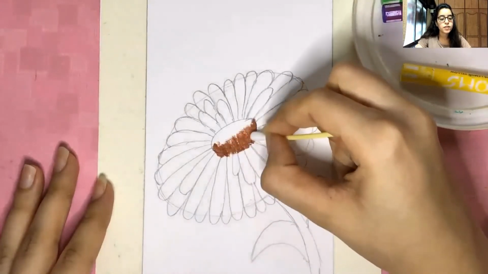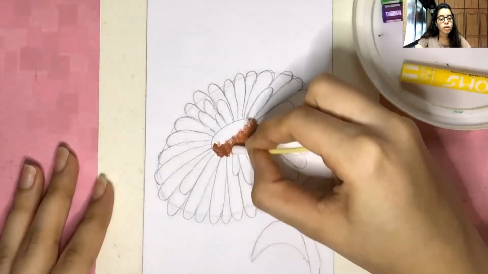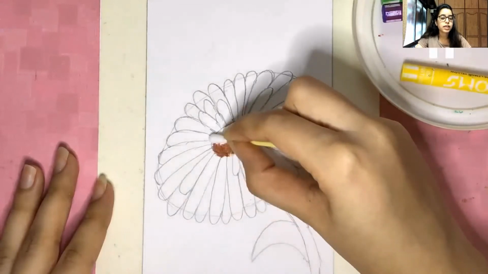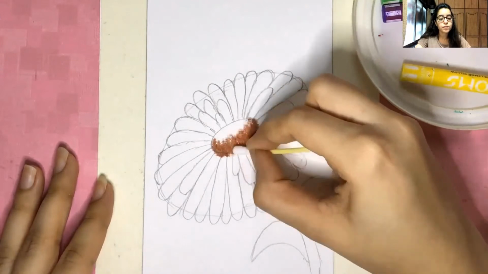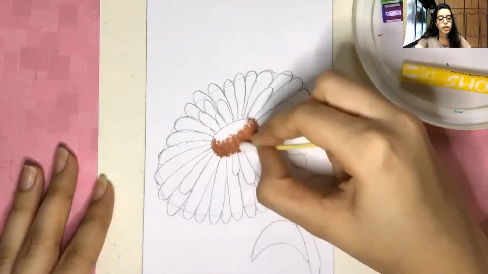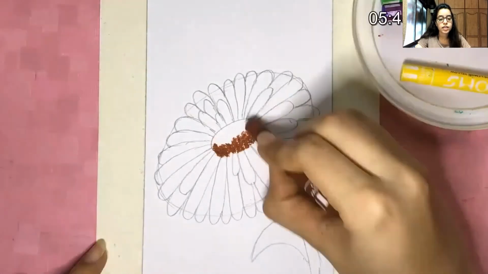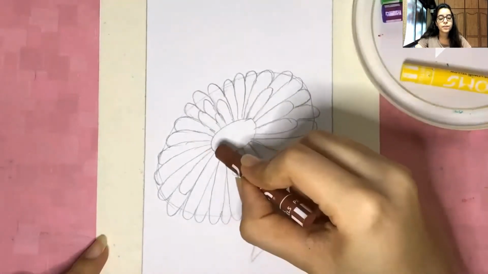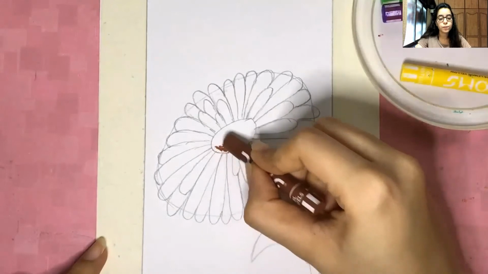We all know this blending technique by now. This is again the similar technique that we used in our previous class as well. I'm just blending the color nicely with the paper. In case you haven't followed this, here's a quick recap for you.